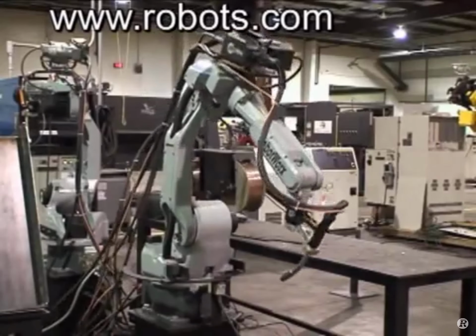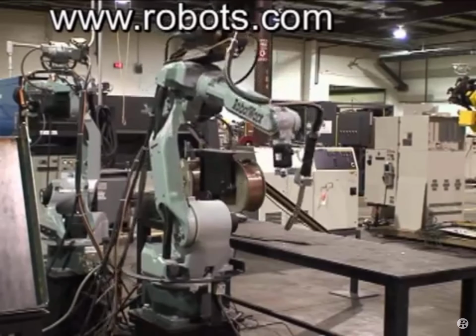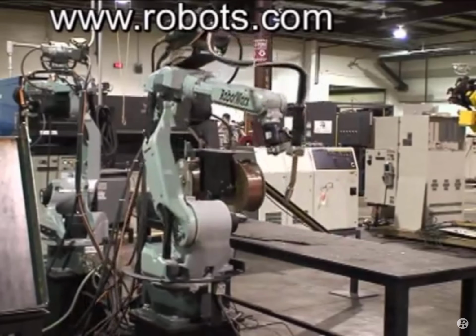Axis 2. This axis allows the lower arm of the robot to extend forward and backward. It is the axis powering the movement of the entire lower arm.